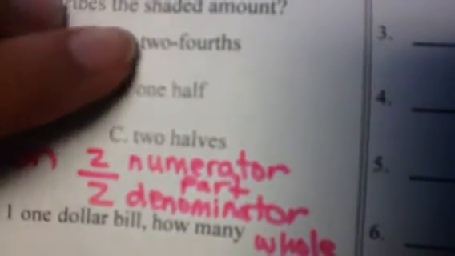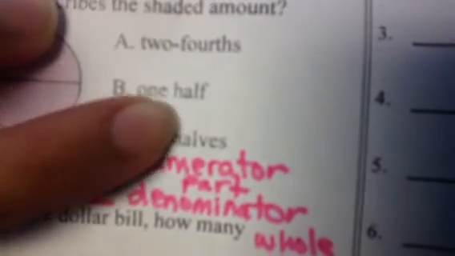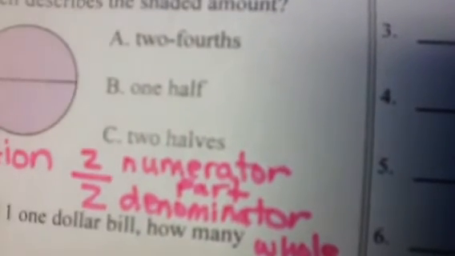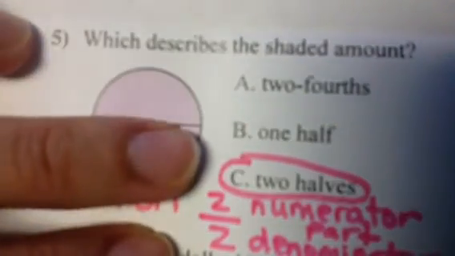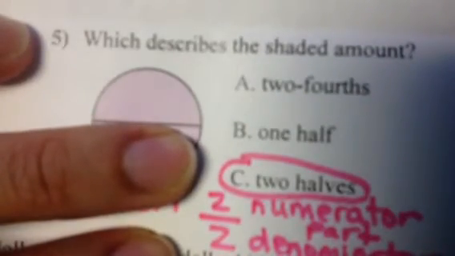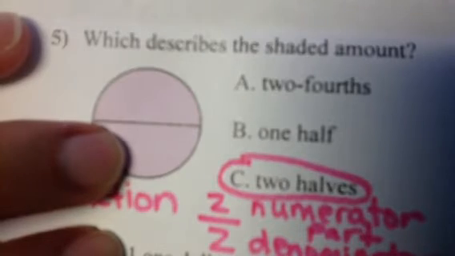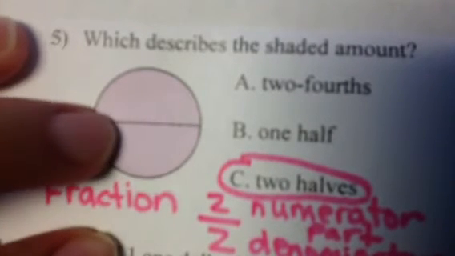Now, is that the same thing as 2/4, 1/2, or 2 halves? 2 halves. Because remember, half is just that one side when we have 2 parts. But since both are shaded, we have 2 halves. And sometimes we can call this 1 whole because the whole thing is shaded. Whole.